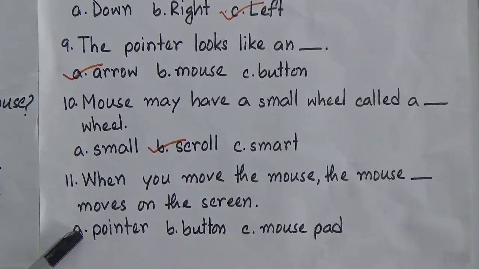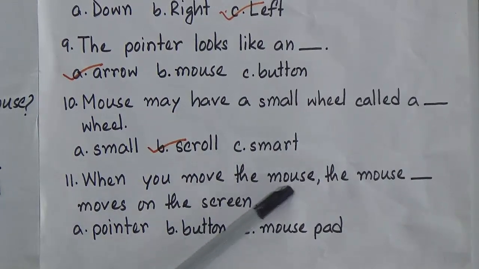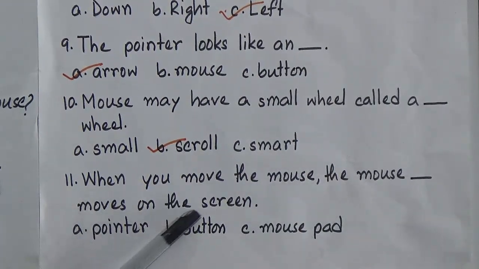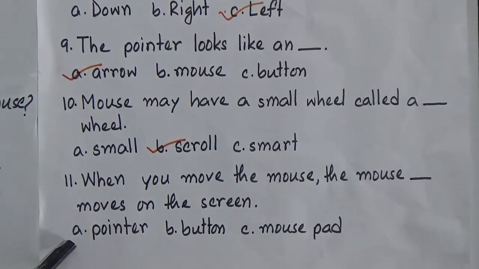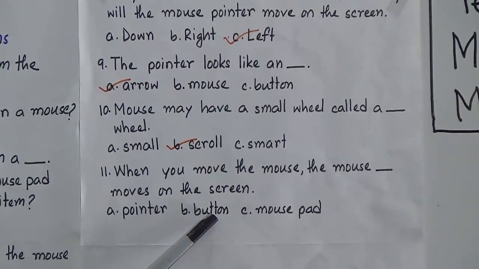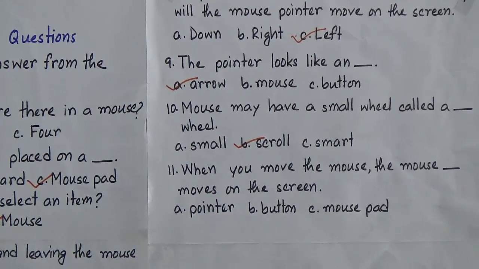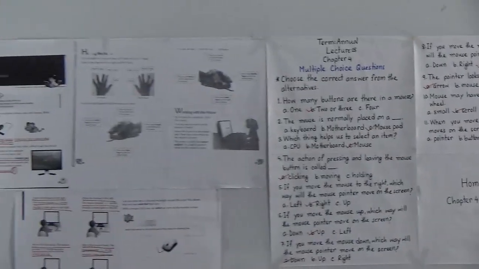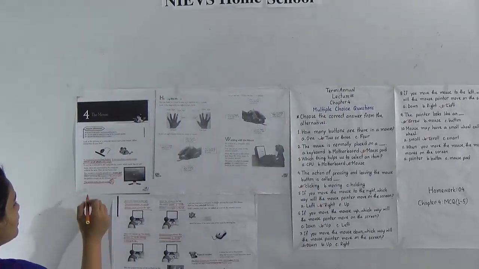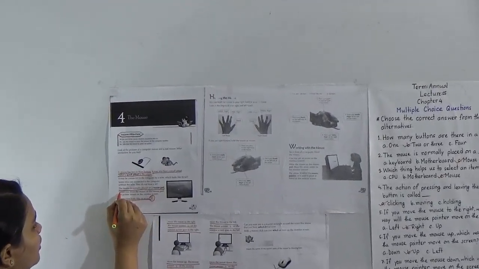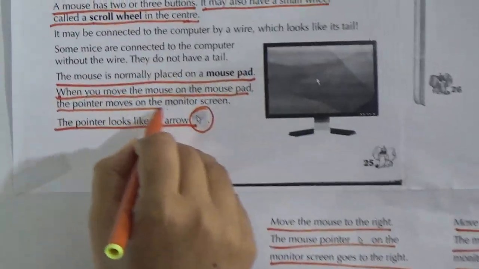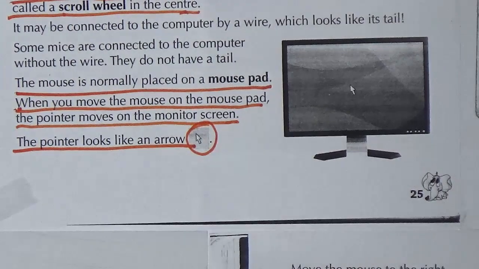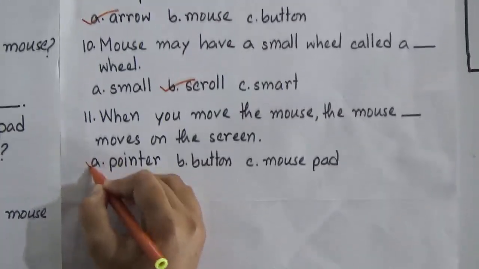Now, the last one, number 11. When you move the mouse, dash moves on the screen. So, which one moves? Option A, pointer. Option B, button. Option C, mouse pad. I know all of you know the answer. What is it? Okay, now look at your book. Page number 25. When you move the mouse on the mouse pad, the pointer moves on the monitor screen. So, what does move? Option A, pointer.